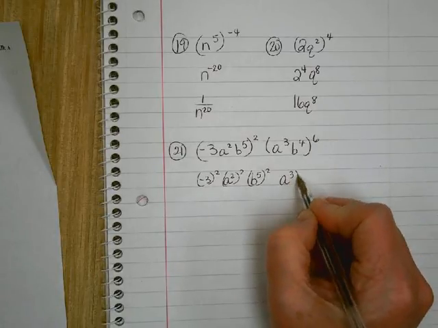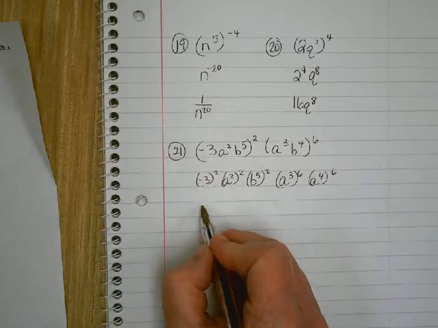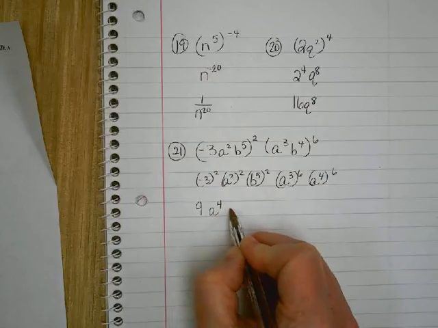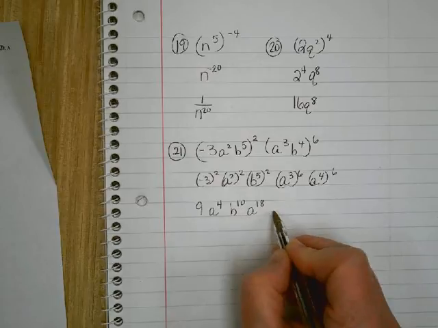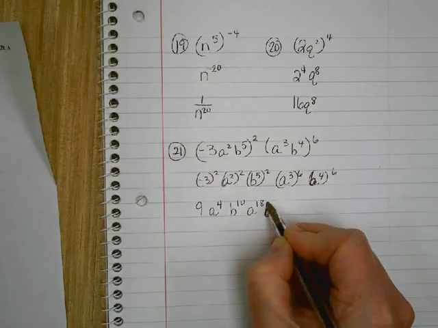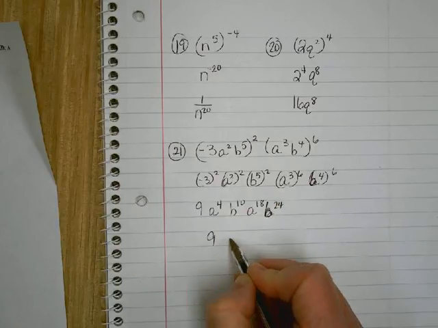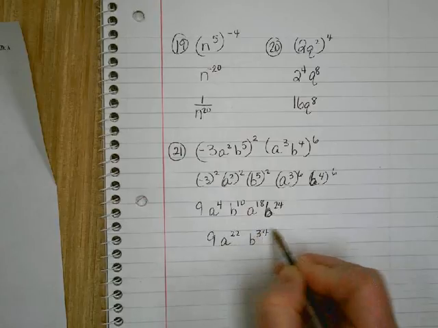A to the 3rd to the 6th, a to the 4th to the 6th. So I have 9, a to the 4th, b to the 10th, a to the 18th. That's a b. I wrote that wrong. B to the 24th. 9, a to the 22nd, b to the 34th. That's the answer?